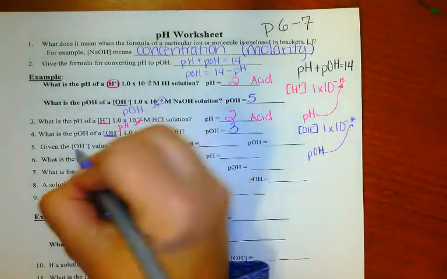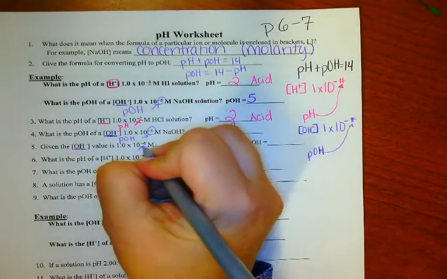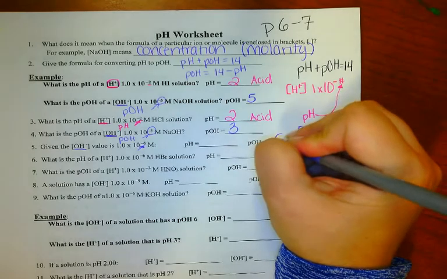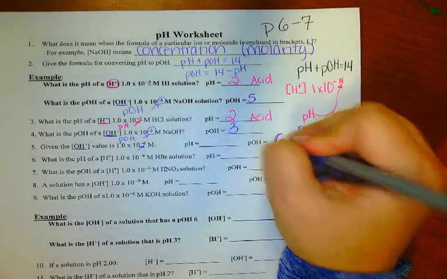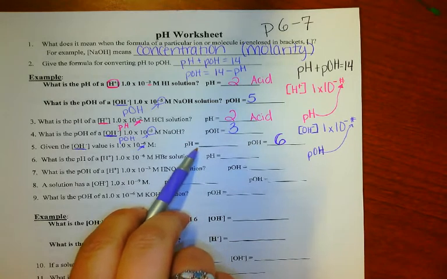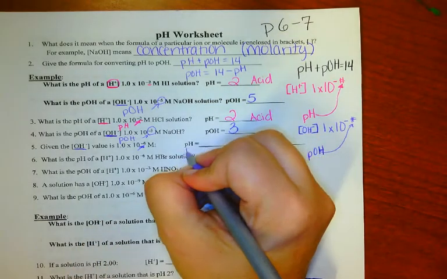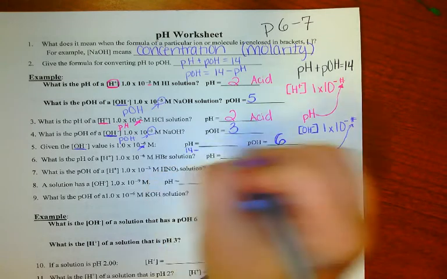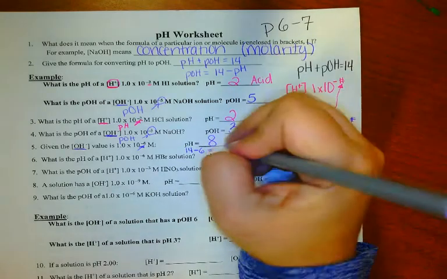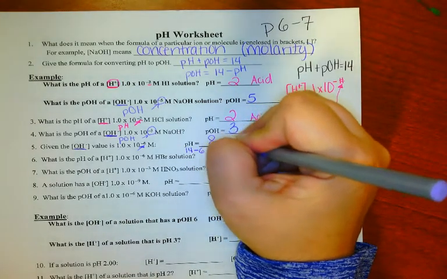So if the OH value is 6, that means the pOH is 6. This is the first question that actually asks you for the pH now. In order to get the pH, you have to do 14 minus the pOH, and that will give you a pH of 8, which means this is a base.